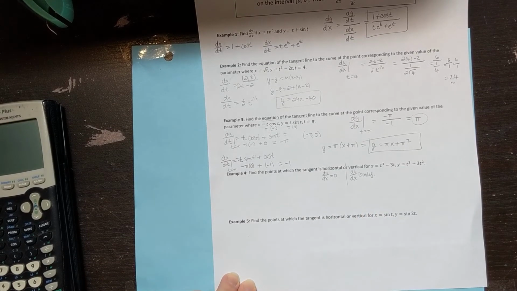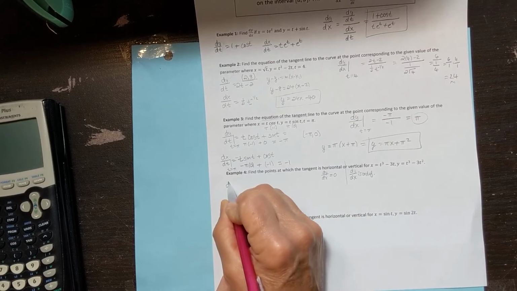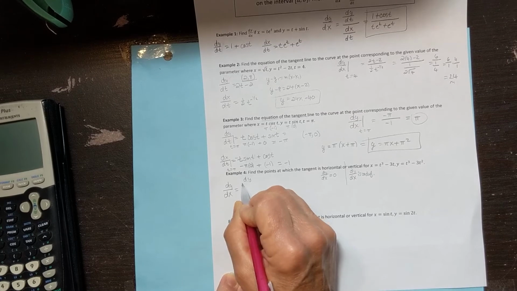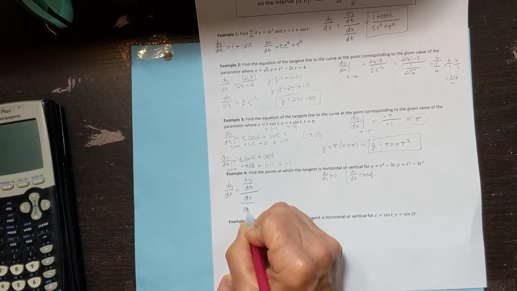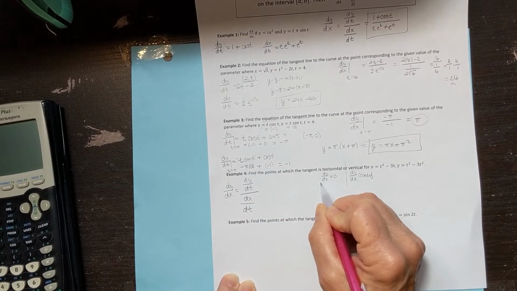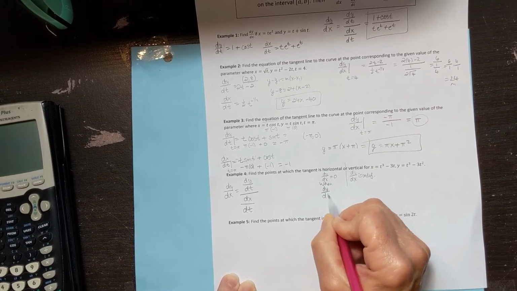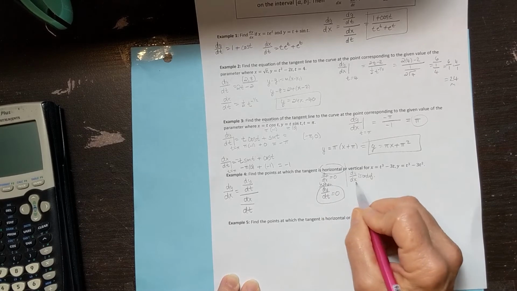All right, so when will dy dx equal 0? Well, dy dx is equal to dy dt over dx dt. dy dx will equal 0 when dy dt is 0. This is when you get your horizontal. When is it undefined?